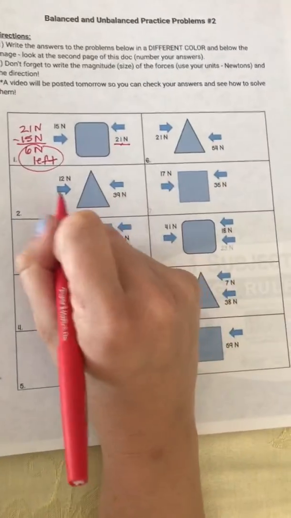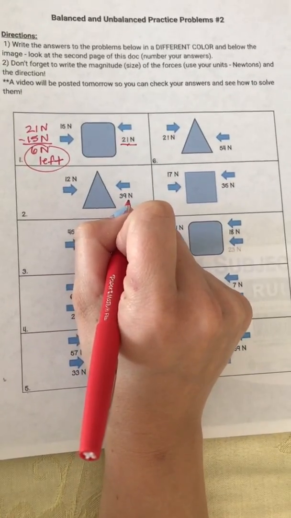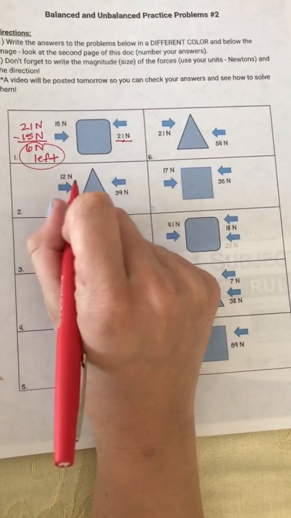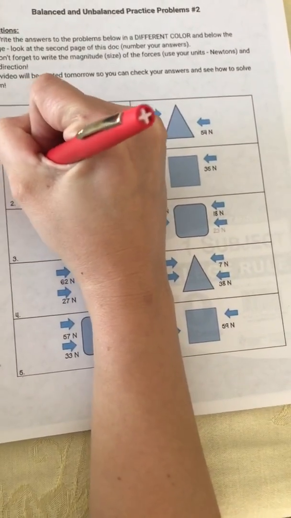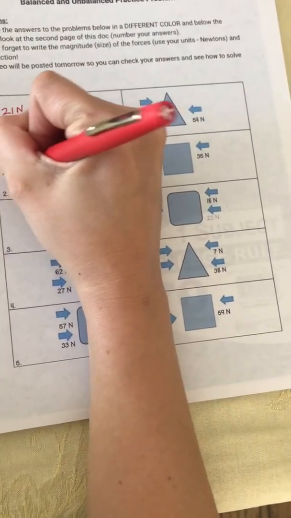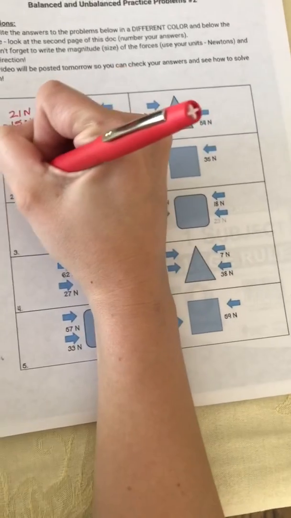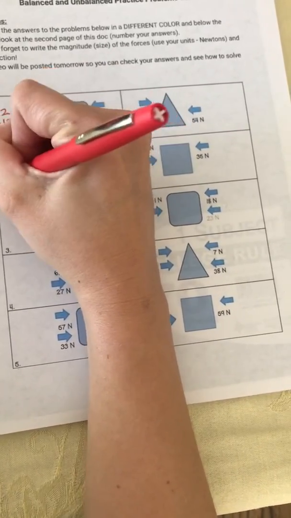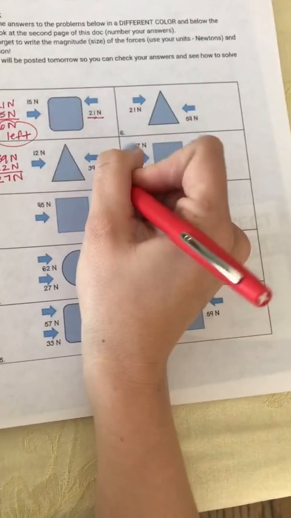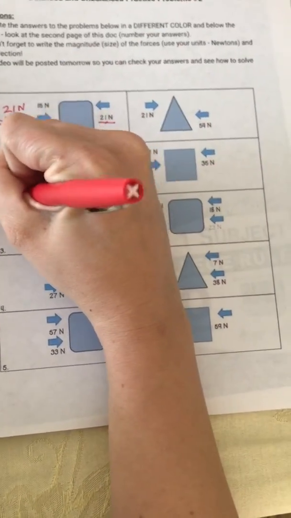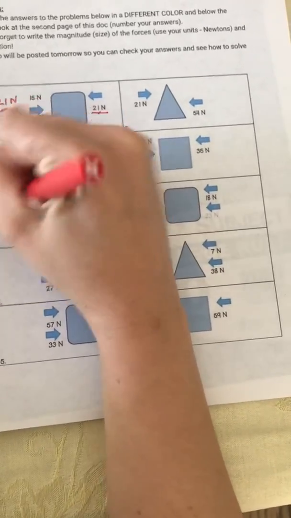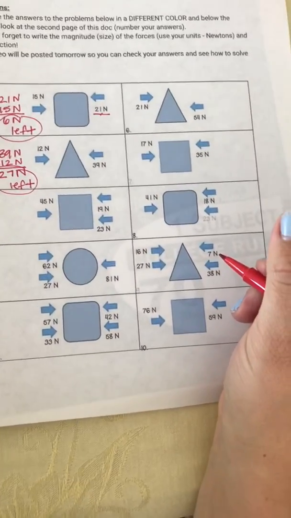All right, for number 2, it's a very similar problem. I have 30 newtons going to the left and 12 newtons going to the right. I'm gonna take my 39 newtons, subtract 12 newtons. I'm going to get what? 27 newtons. And that is also going to the left because my bigger force is on the left. And that is my answer for number 2.